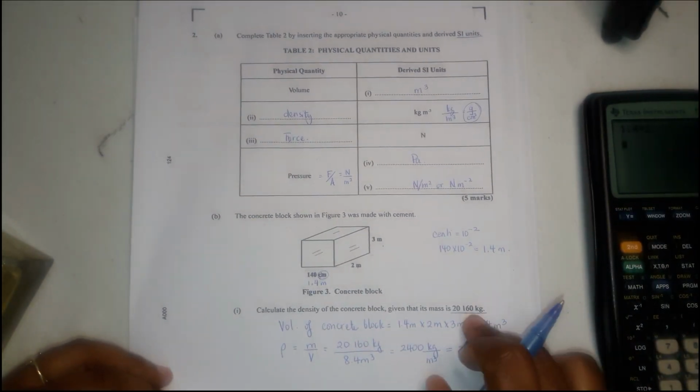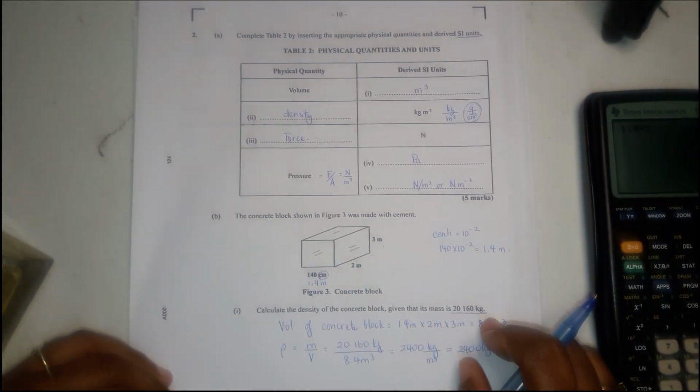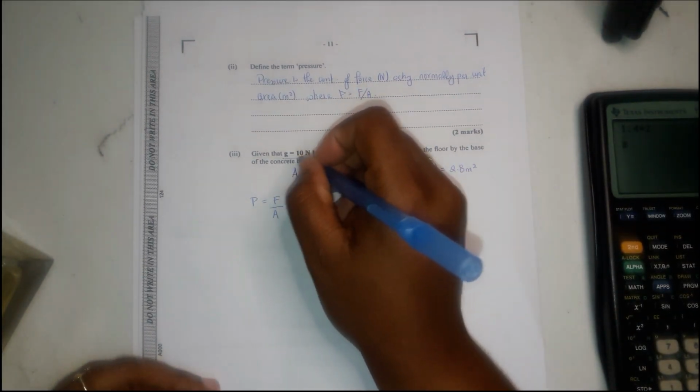And so we know pressure is equal to force over area. We have the mass here, which is 20,160 kilograms. We could convert it to force by multiplying it by this 10.